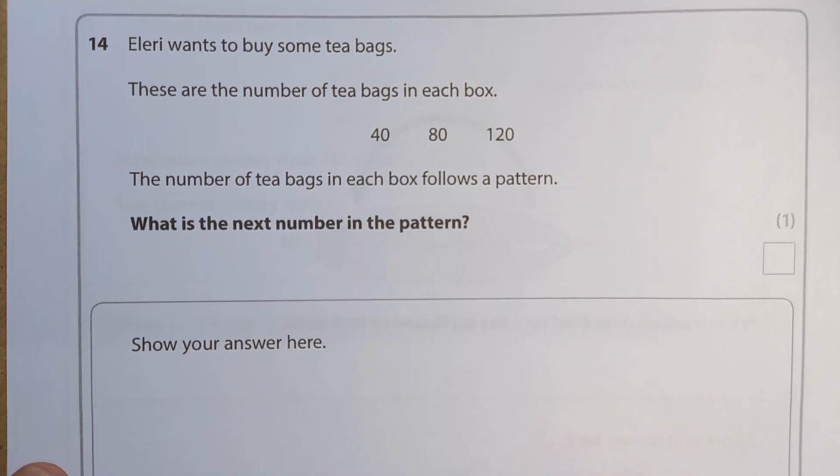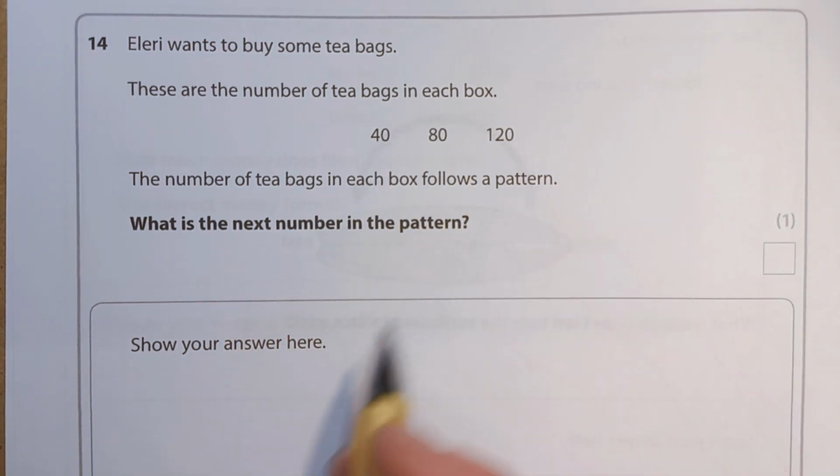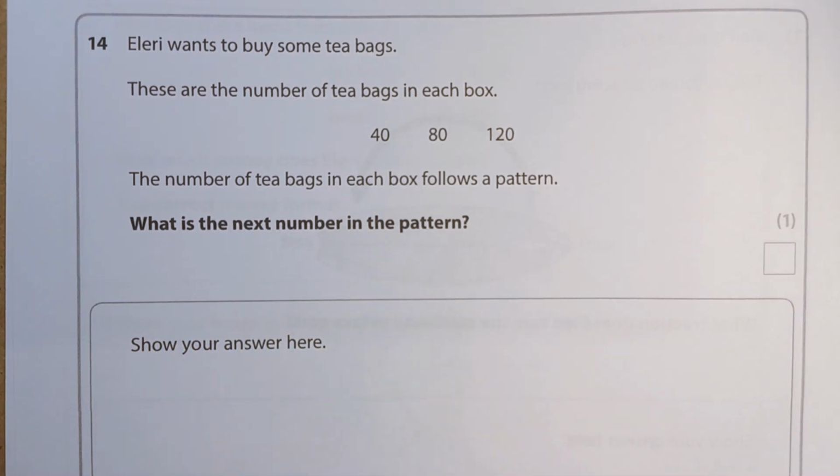Question 14. Ellery wants to buy some tea bags. These are the number of tea bags in each box. So you can buy 40 in a box, 80 in a box, 120 in a box. The number of tea bags in each box follows a pattern. What is the next number in the pattern?